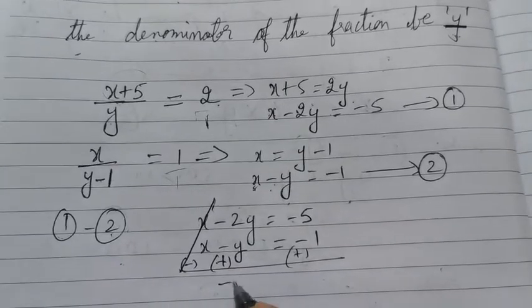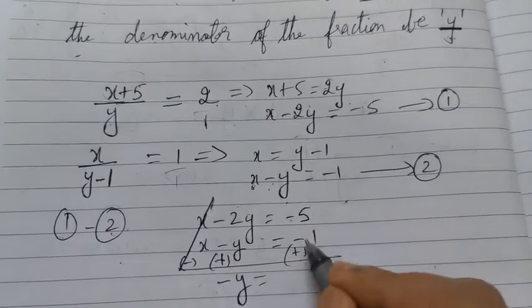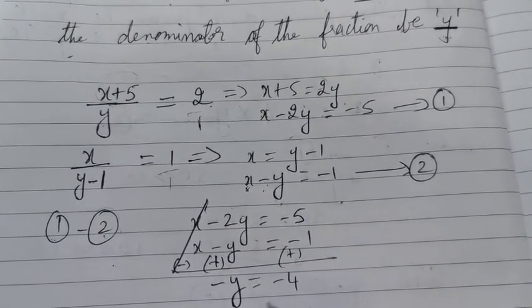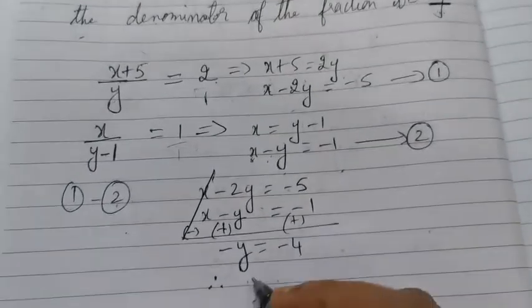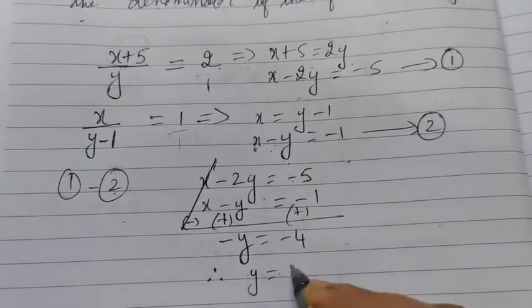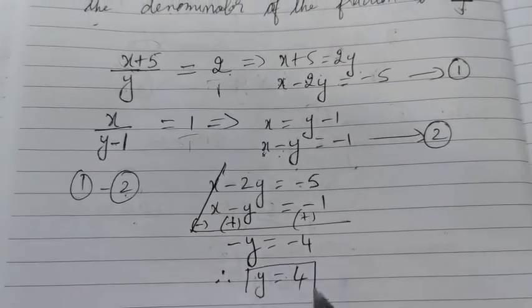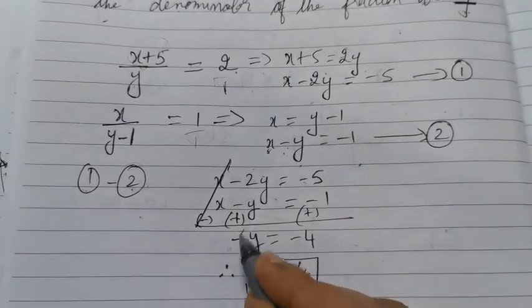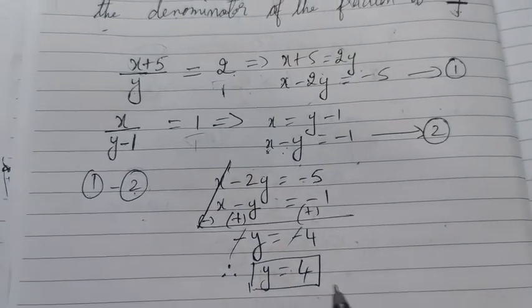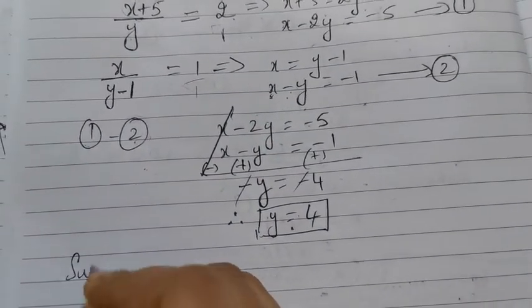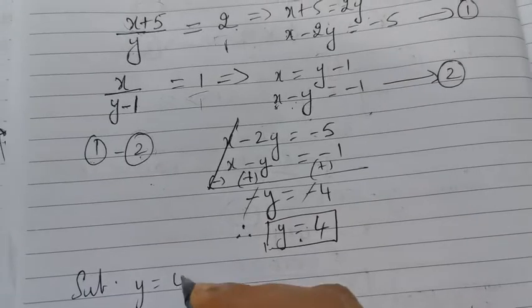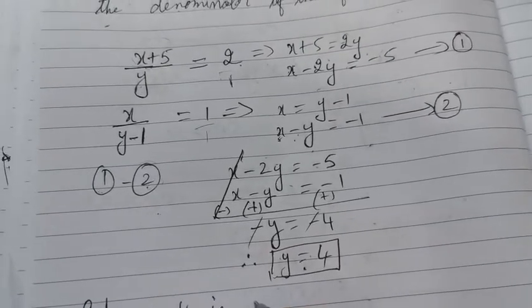Minus 2y plus y is minus y. Minus 5 plus 1 is minus 4. Therefore, y is equal to 4, because minus 4 by minus 1 gives us plus 4, or minus can be cancelled here. Now substituting y is equal to 4 in 1 or 2.